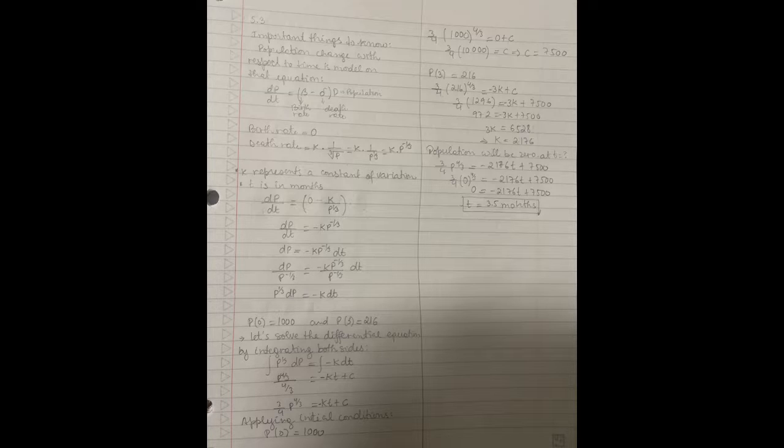We also have two conditions: when the population at t0 is 1,000, so p of 0 equals 1,000, and after 3 months is 216, so p of 3 equals 216. So we're going to solve the differential equation by integrating both sides. We integrate p to the power of 1/3, we have p to the power of 4/3 divided by 4/3, and we integrate minus k, that gives us minus kt plus c.